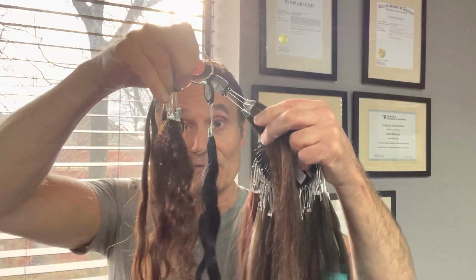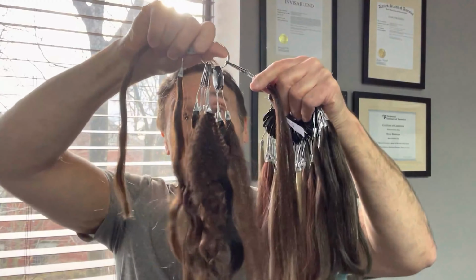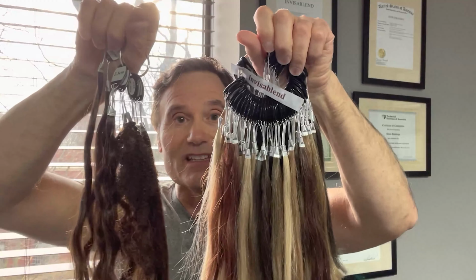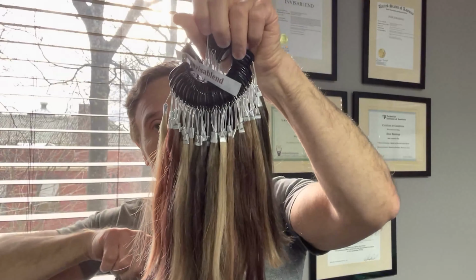Same with hair texture. If you have a hair texture that the client likes, you match it. If the client wants to alter it and wishes the hair texture was straighter or wavier or curlier, you can actually select a different hair texture, and when it blends in, they dilute each other and become a texture in between. So you're going to have unlimited creativity with colors and also with hair textures.